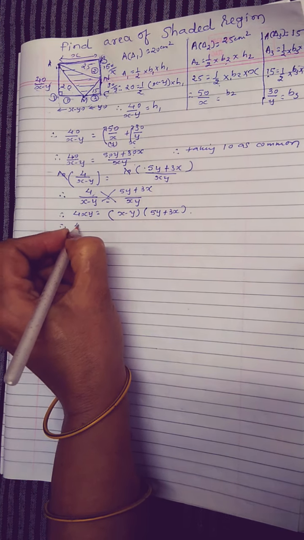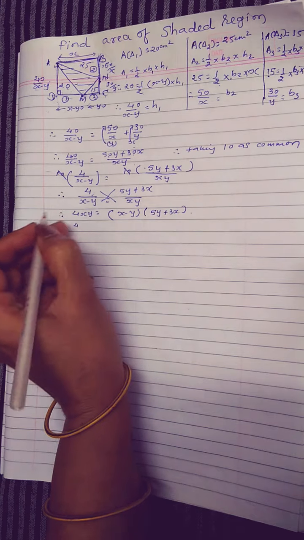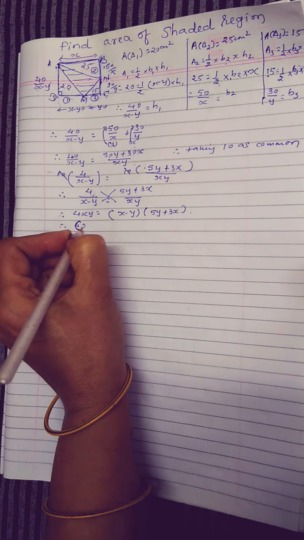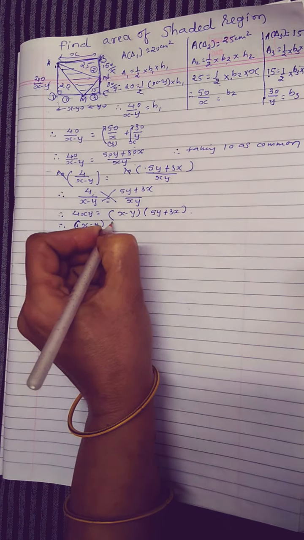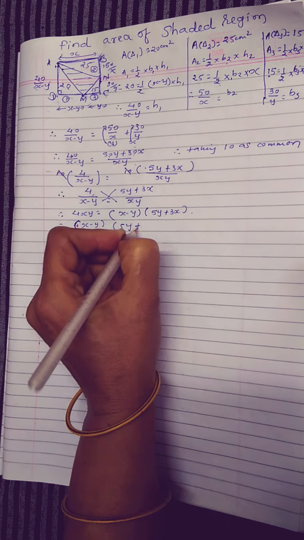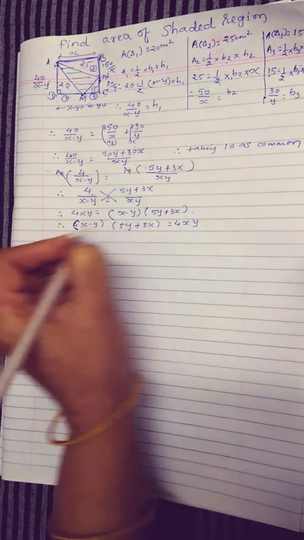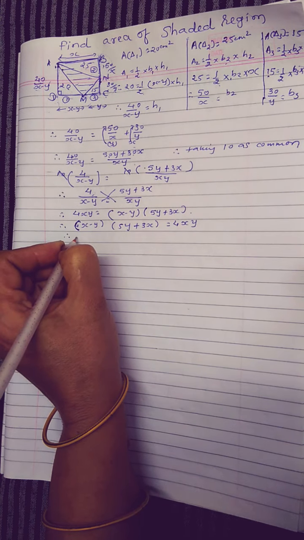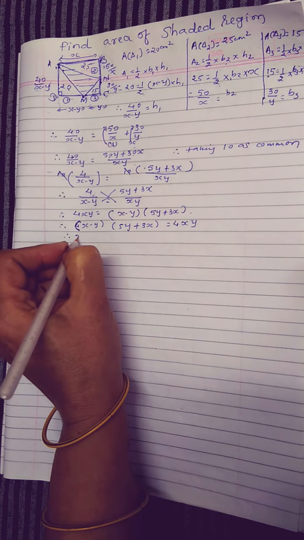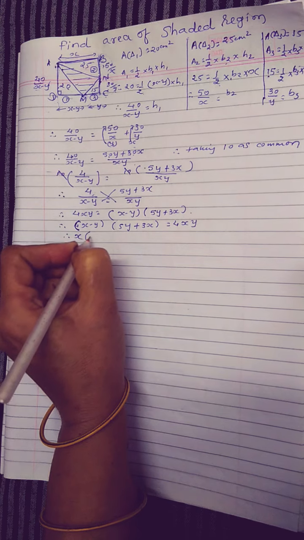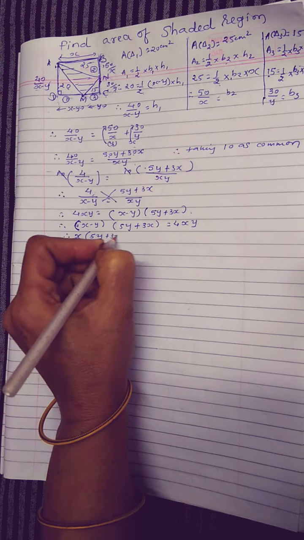Therefore, on the left side, (x minus y) into (5y plus 3x) is equal to 4xy. Take the first x and multiply with the whole bracket 5y plus 3x.